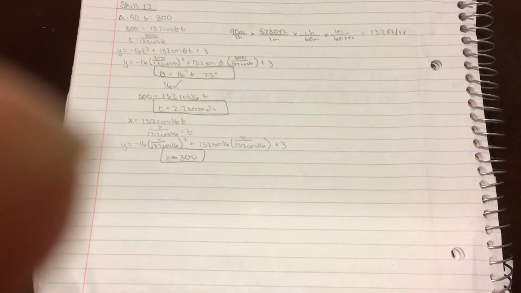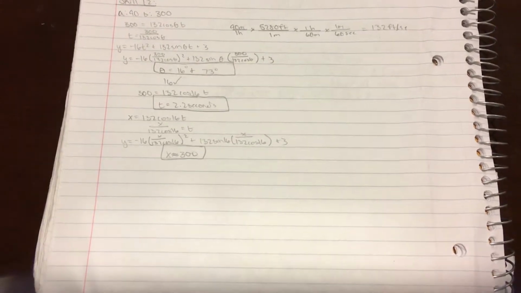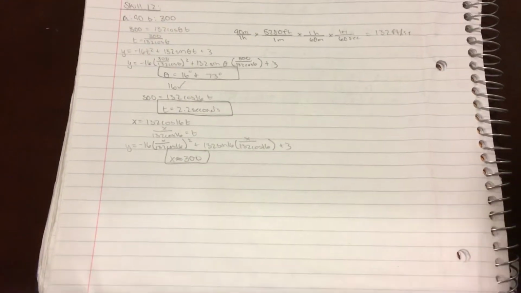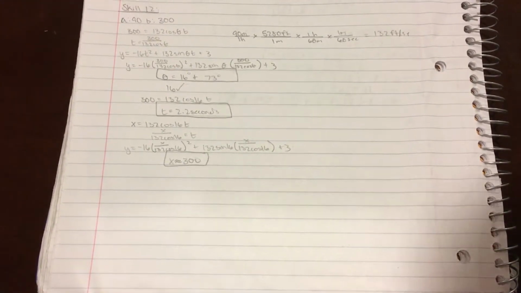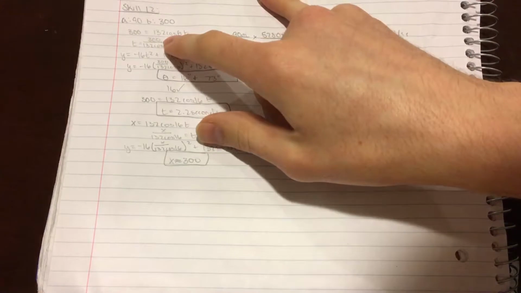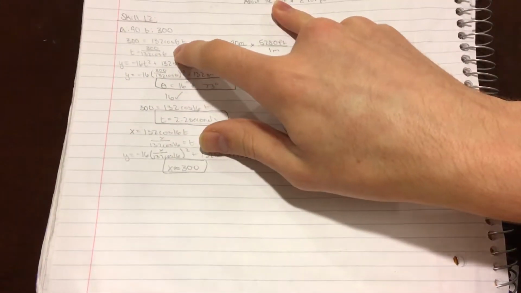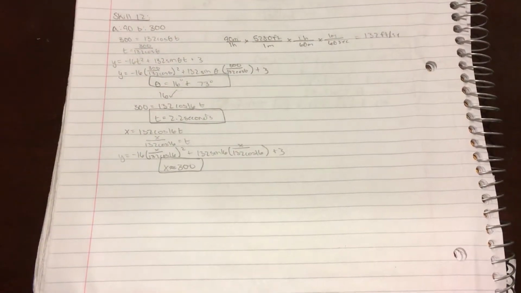To do this, I can establish my two equations. The first is x equals the velocity times cosine theta times t. Because I don't know theta, I can't find the horizontal velocity, which is what this represents right here. The t just represents time, and then 300 right here would be x, if you didn't know that, the distance that it travels overall.